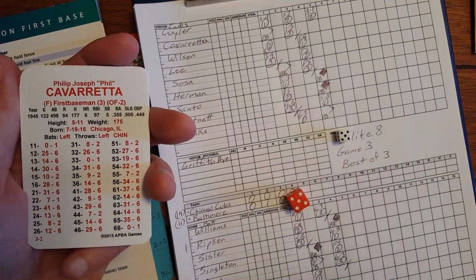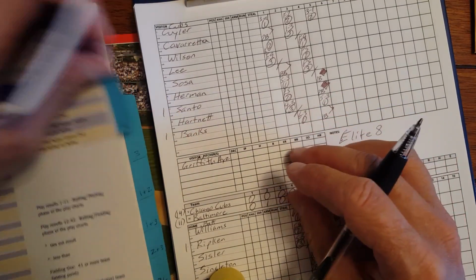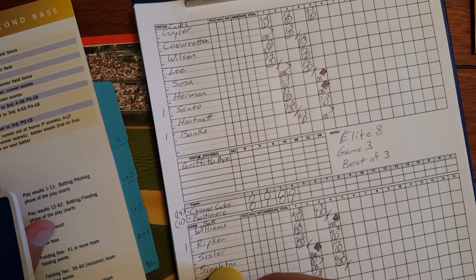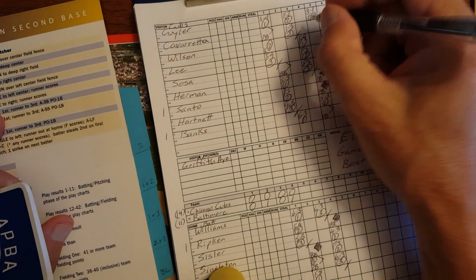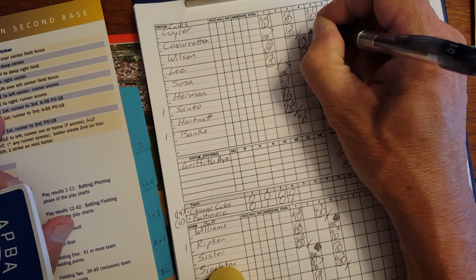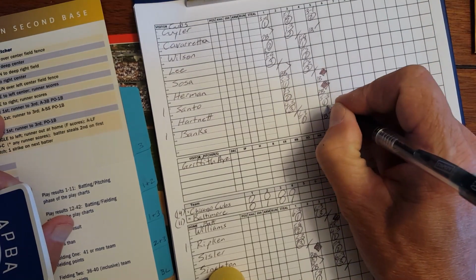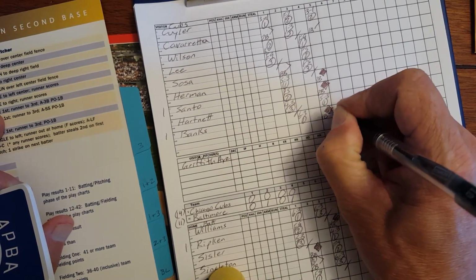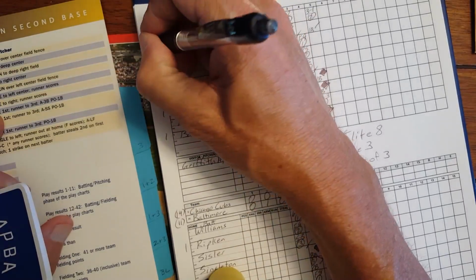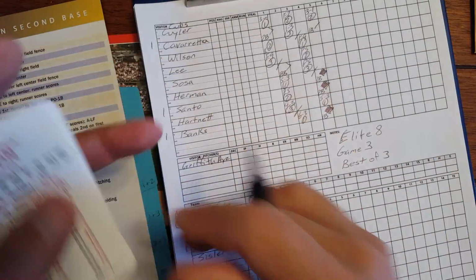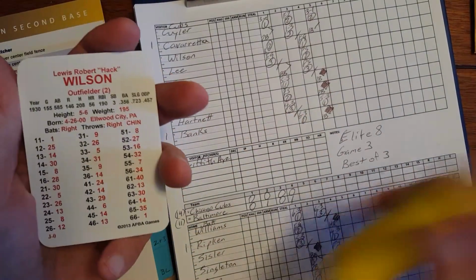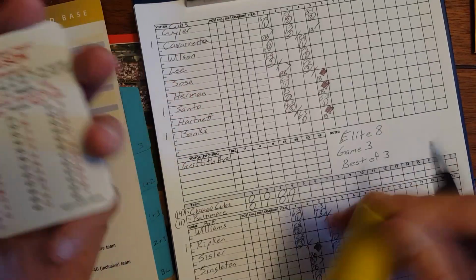Phil Cavaretta, 55, and that's a 7. But, well, it is a single. Single for Cavaretta, and Banks will score. Here come the Cubs. They have taken the lead on a 3-run inning so far. Hack Wilson up.